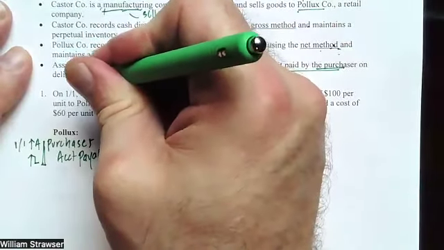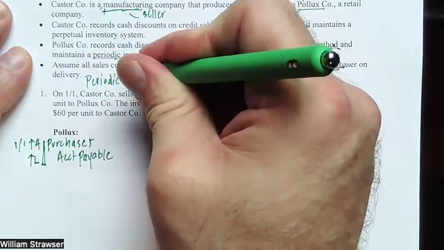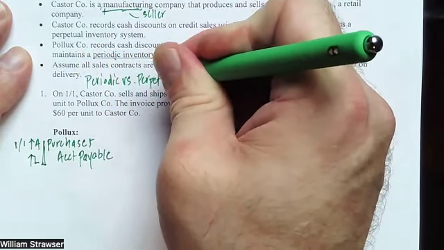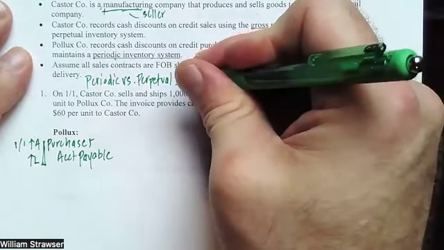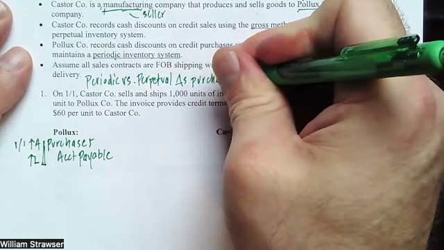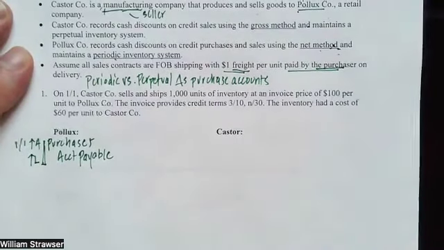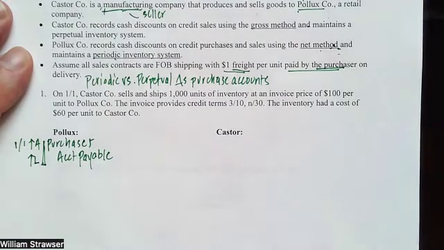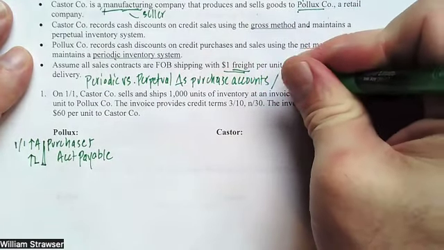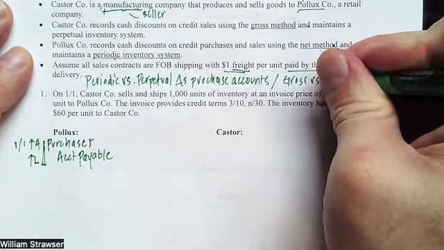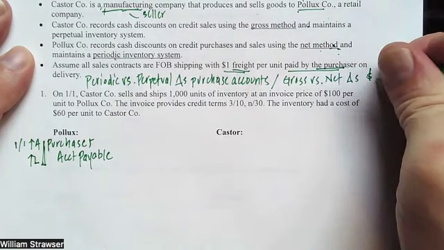Periodic versus perpetual changes the purchase accounts. So it changes whether I'm debiting purchases or debiting inventory, crediting purchase returns or crediting inventory. Gross versus net changes the dollar values.